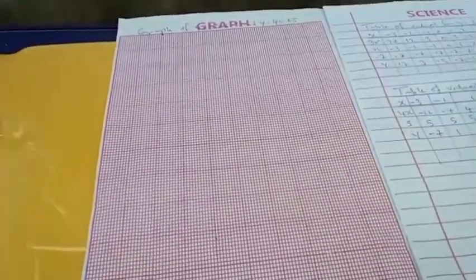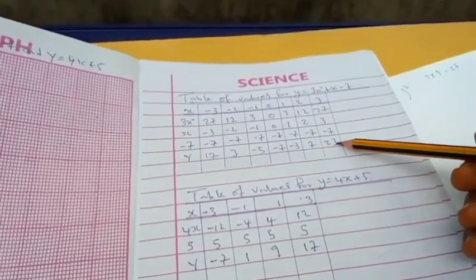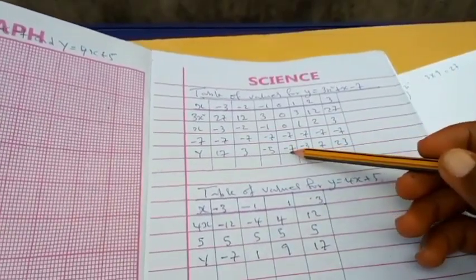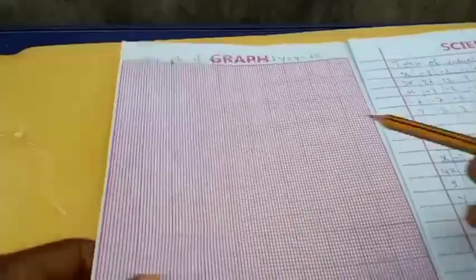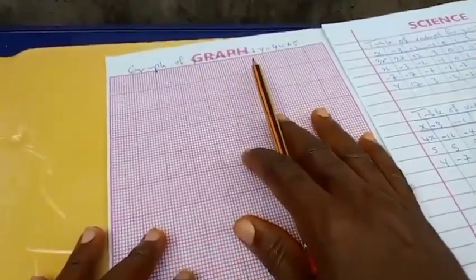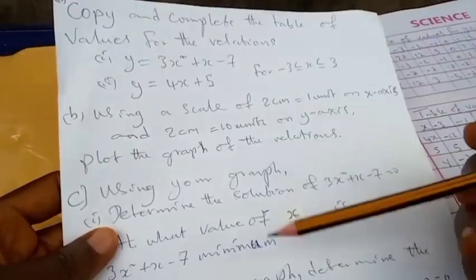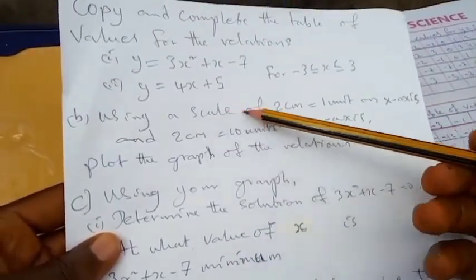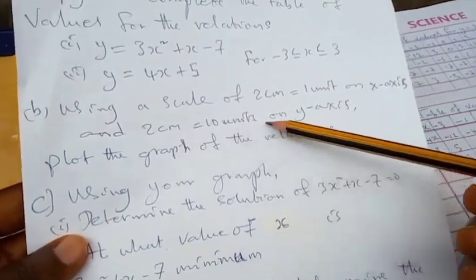Then I will try to see, because if you come here, you realize that the maximum value here is 23 and the minimum is minus 7. So I will check how I can present this graph in a way that the maximum value will be accommodated, even though they gave us a scale to use. The scale says 2 cm for 1 unit on the x-axis, 2 cm for 10 units on the y-axis.